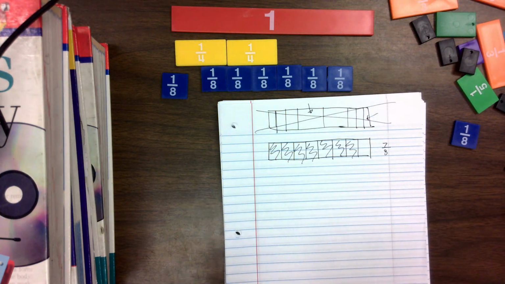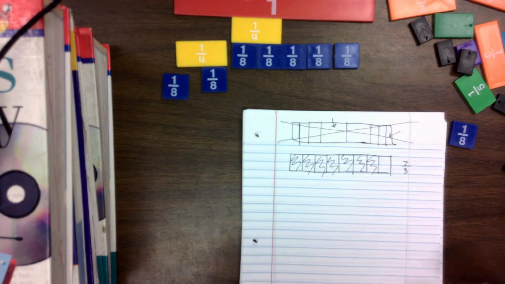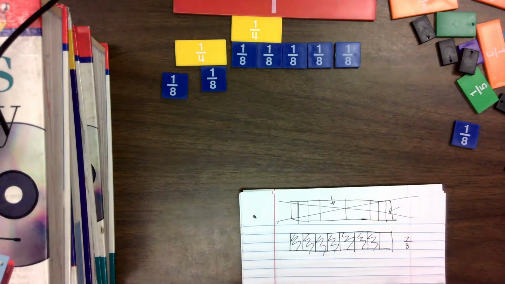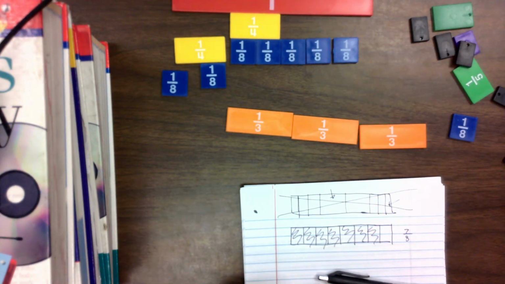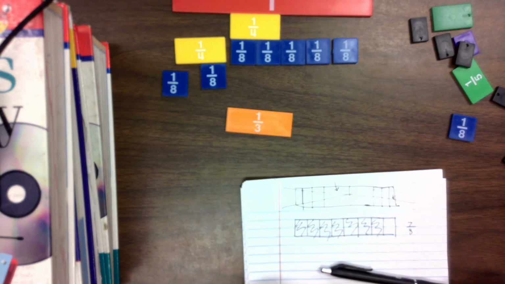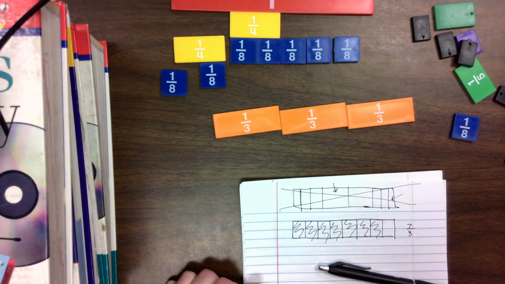All right, so some prompts that you might receive today might be something like this. Build a fraction using thirds. Name the fraction. Okay, so if you're going to build a fraction using thirds, we want to get our thirds. There are plenty of options of what you could do with this. You could just have 1/3. You could have 2/3. You could have 3/3. If you had more than 3/3, you could use those.